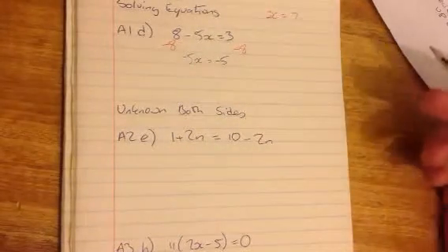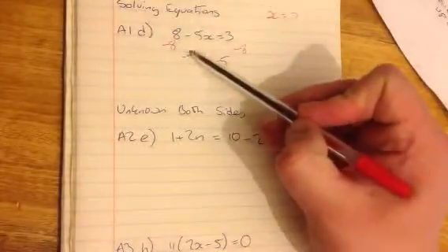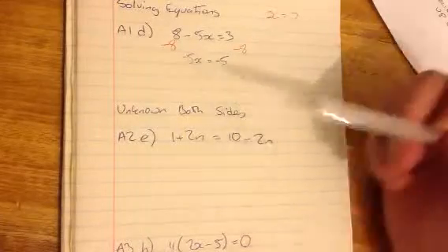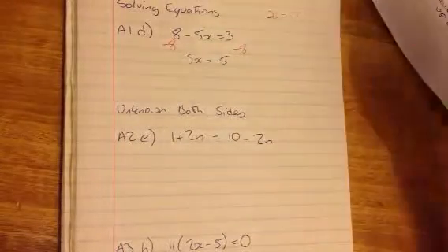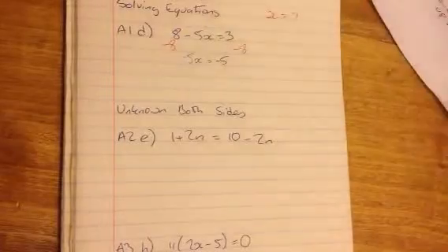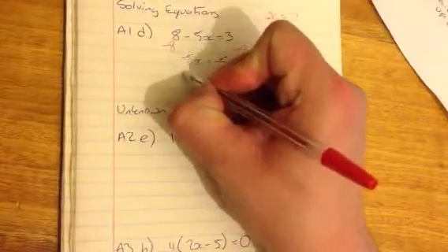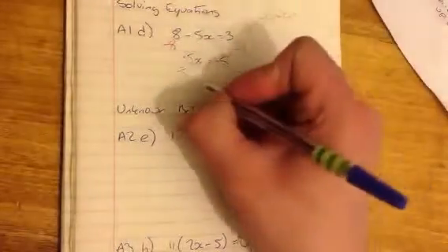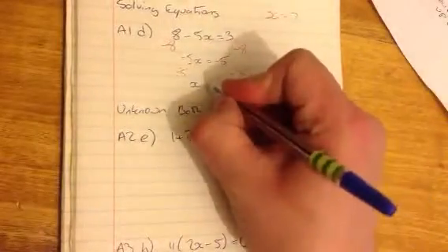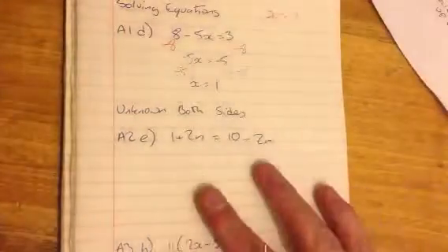Okay, next we've got a term in x, but we want x by itself so that we know the value of x. So this number that is multiplying x, we're going to divide by that, because this minus 5x means minus 5 times x. If we divide by minus 5, we're going to find x by itself. Again, we need to make sure that we're doing the same on both sides. So divide by minus 5, divide by minus 5. Okay, minus 5x divided by minus 5 leaves us with x. Minus 5 divided by minus 5 gives us 1. Okay, so we've got x equals 1 there.